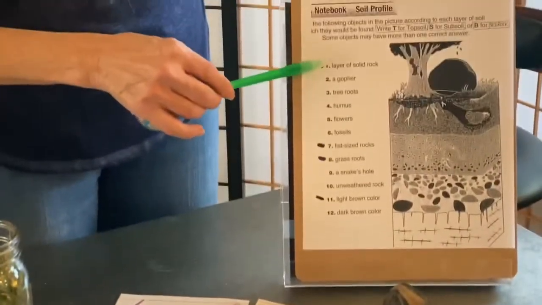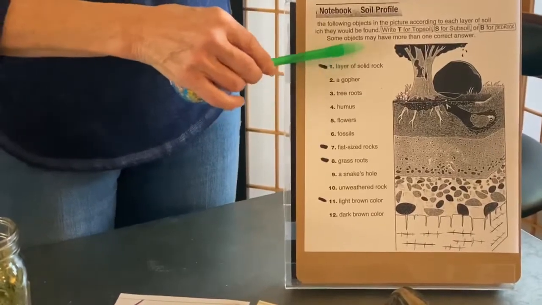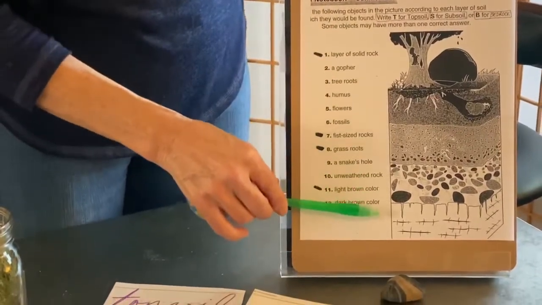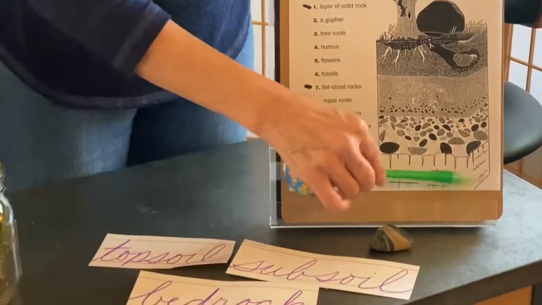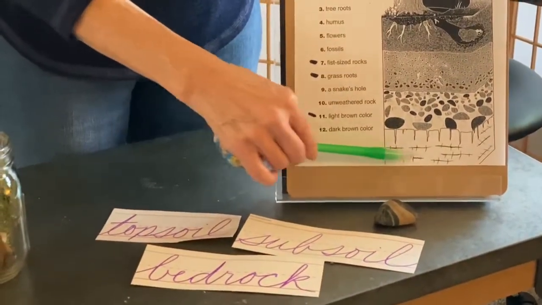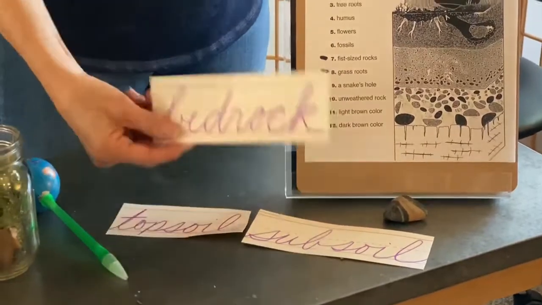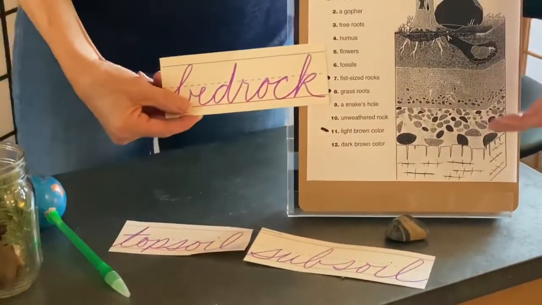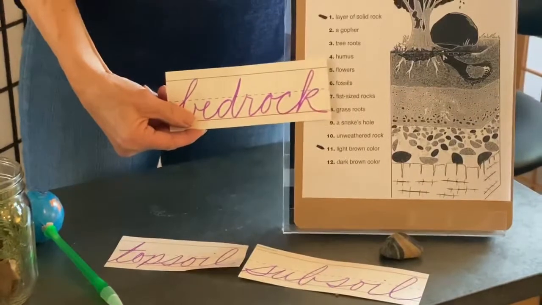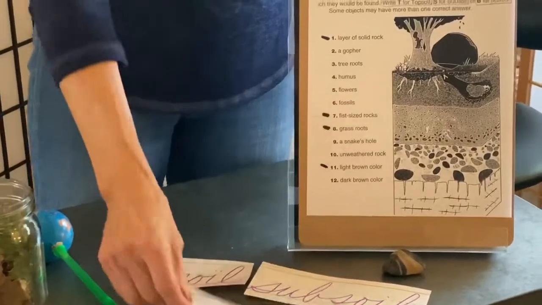So if I were showing you a layer of just solid rock, can you find it in this picture? The solid rock, it's not even fist-sized rocks anymore. Now it's solid. That would be your bedrock area. So anything that's way down, compacted tightly, and more of a solid mass is called bedrock.